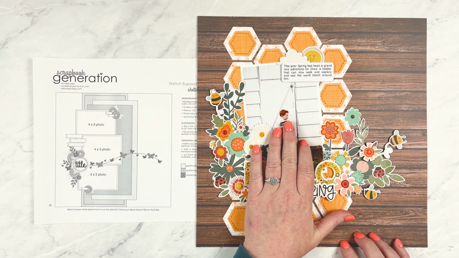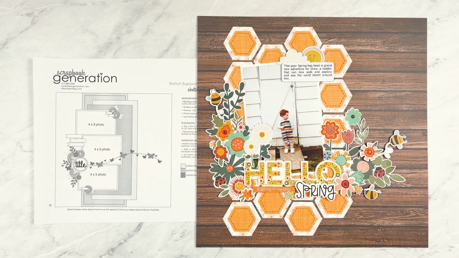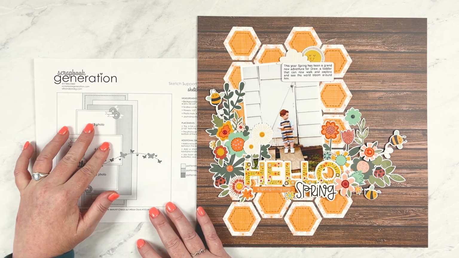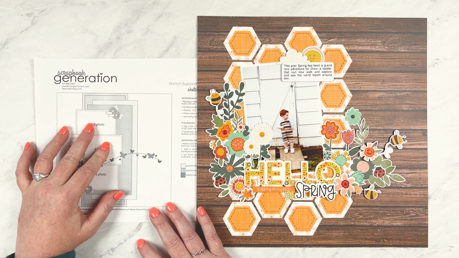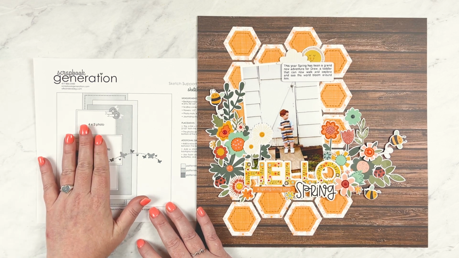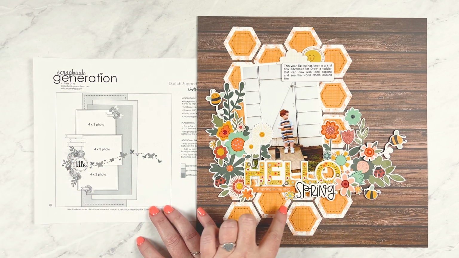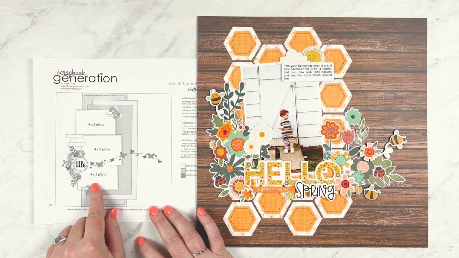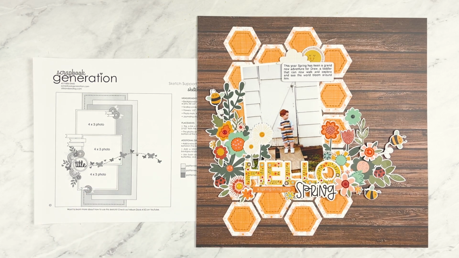For my photo, this time I was working with a single 4x6 photo. This was really an easy photo substitution. The 4x6 photo easily takes the place of the top 2 4x3 photos on the sketch, since they are the same measurement when combined. And then I let my larger title fill in the space for the third 4x3 photo. Using a single larger photo in place of 2 smaller photos is always a great way to change out photos to better fit your needs.